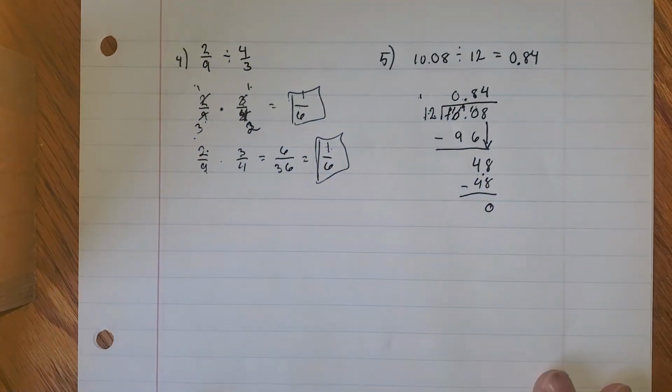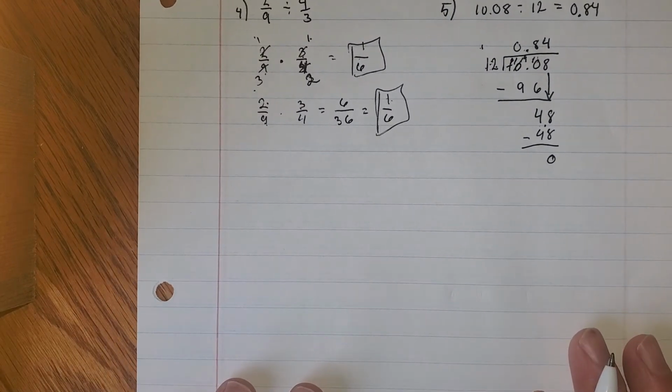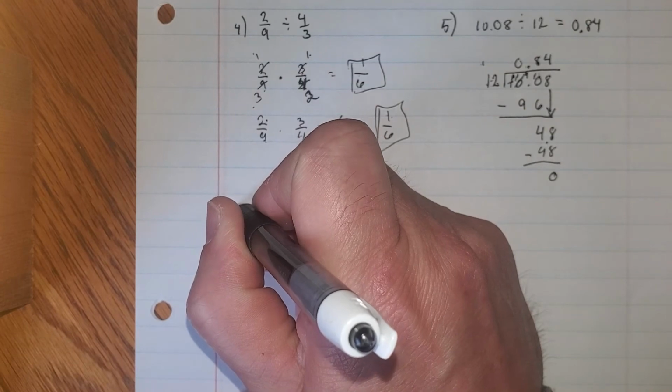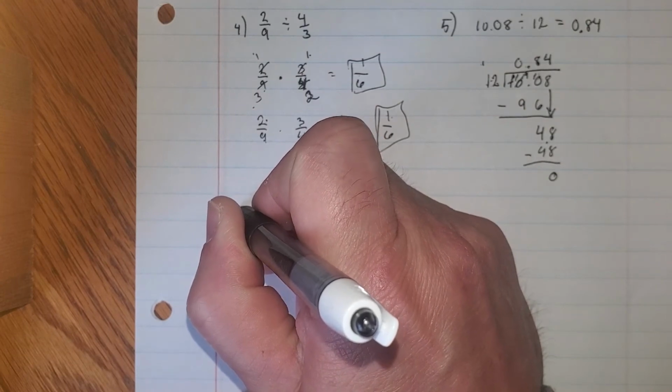Another way to do it would be to use a calculator. That one would be easy on a calculator. The fractions are not as easy on the calculator, and they're not nearly as fun either on a calculator. I think fractions are fun.